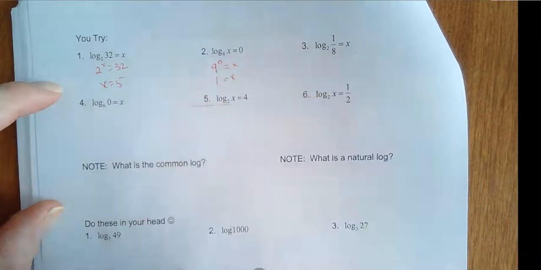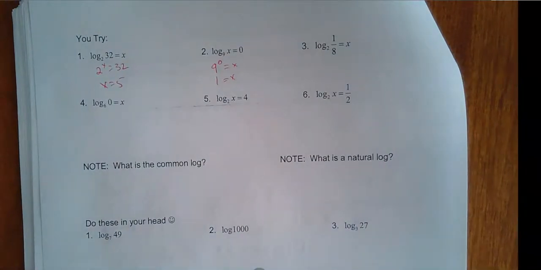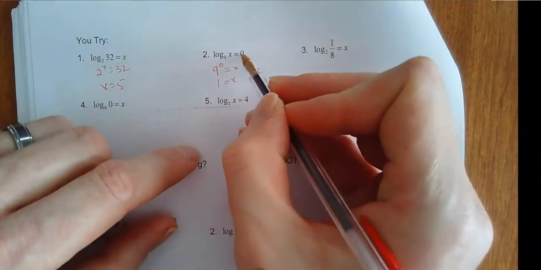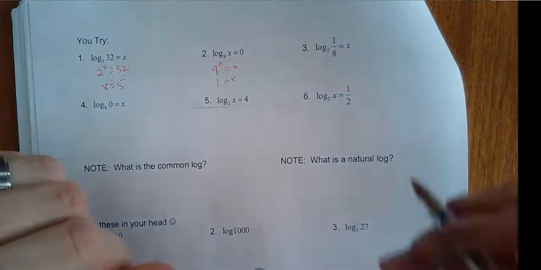Here, base is 9, the exponent 0, and that equals what? Well, that equals 1, because anything to the 0 power equals 1. Doesn't matter what the base is. If the exponent is 0, that equals 1 every time.